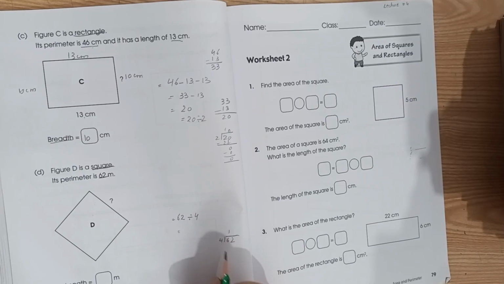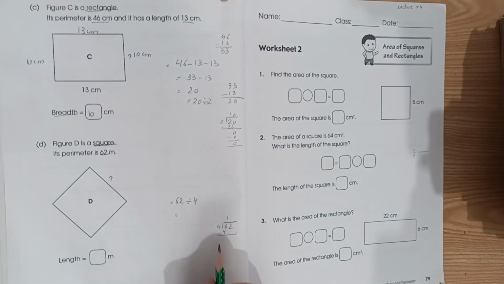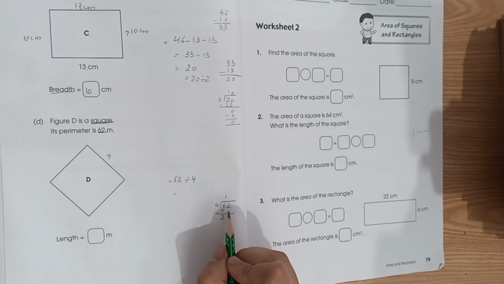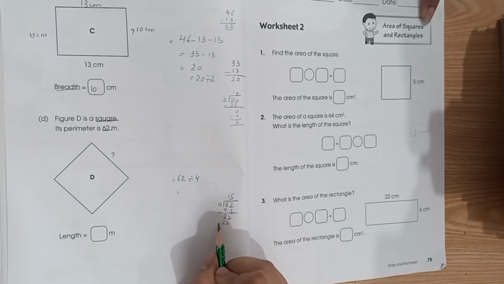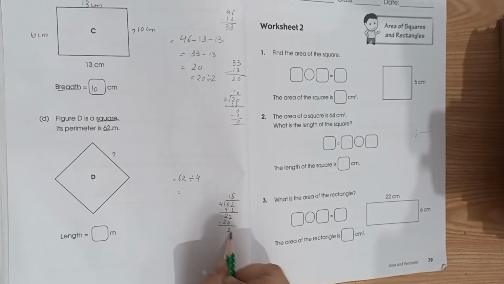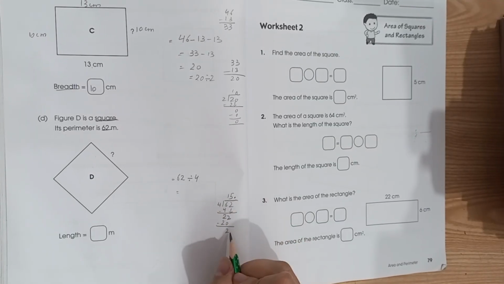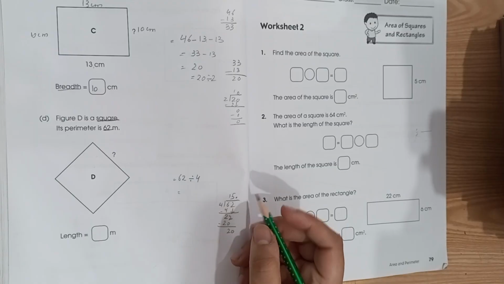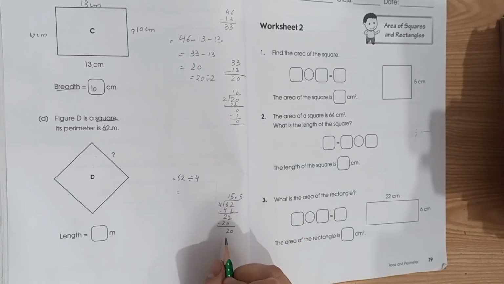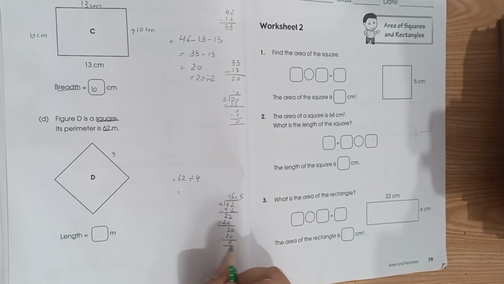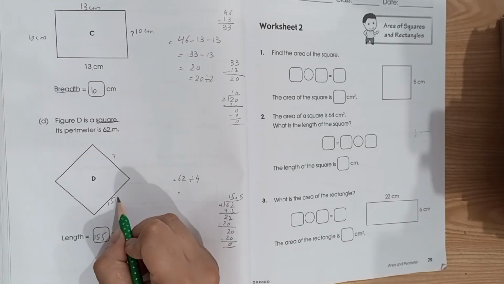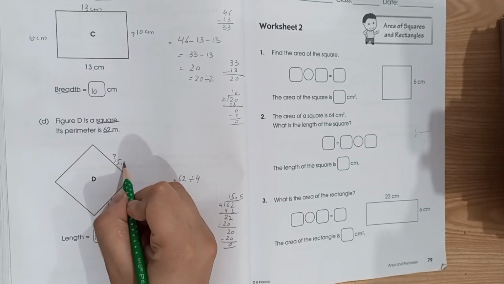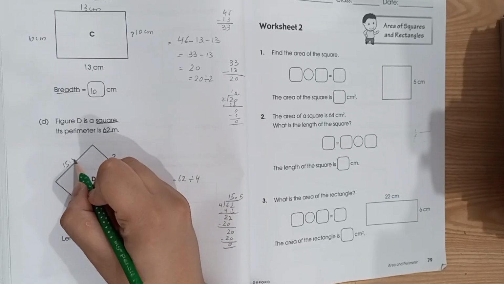62. 4 1 times is equal to 4. 6 minus 4 is equal to 2. Since 2 is a small number, I will put a 2 here. 4 5 times is equal to 20. I will put a decimal point here and put a 0 here. 20 comes in the table of 4 at 5. So the answer becomes 15.5 meter. You can just simply put this answer right here and solve the question yourself.